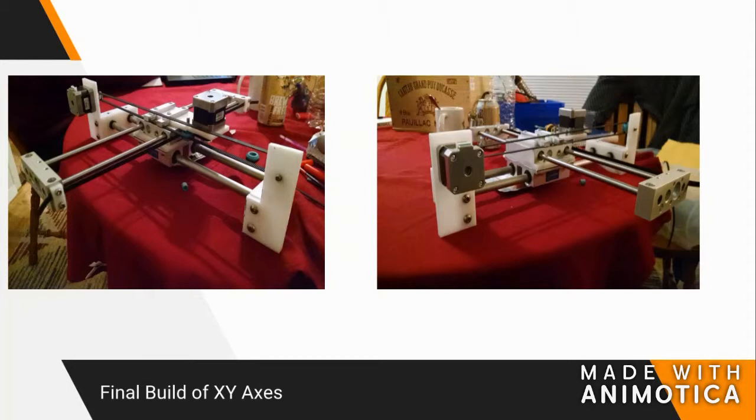These are the final manufactured parts for the X and Y axis. The motors and the belts were bought online, but the rest was either manufactured or scrapped from, as I said before, the packaging machines.